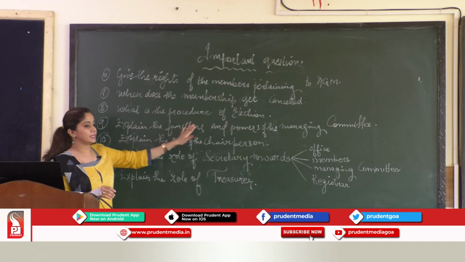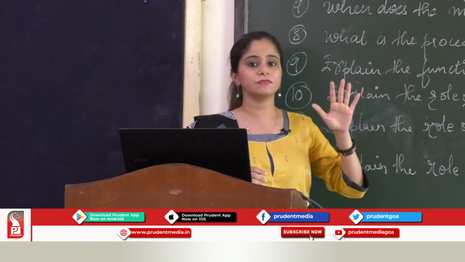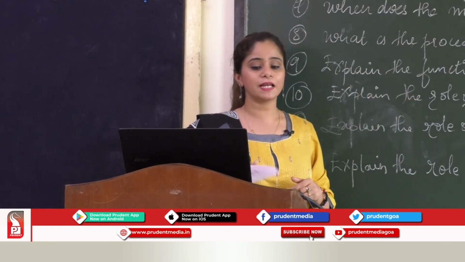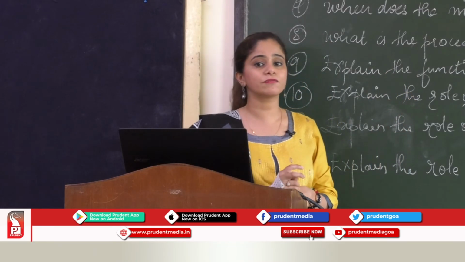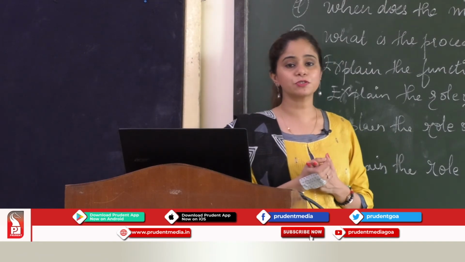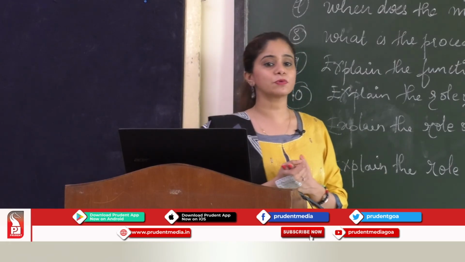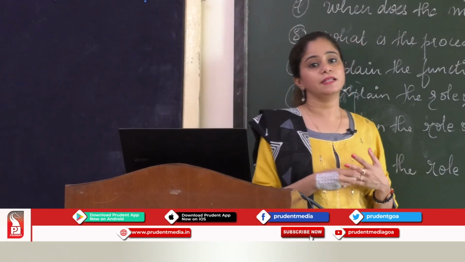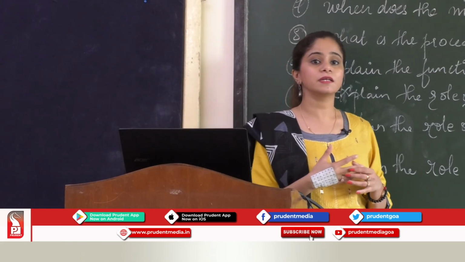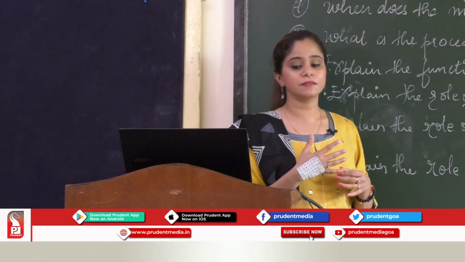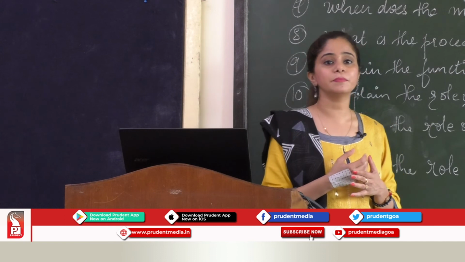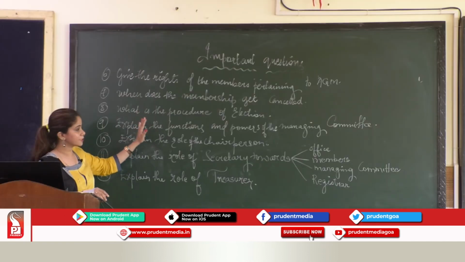What is the procedure of election? We have 10 points, right from the voters list being published till the declaration of result. That is, publishing of the voters list, appointing the election committee, then publishing it in the newspaper or on the notice board, then you file the nomination, then you scrutinize the form, you withdraw the form, then symbols are allotted, then voting takes place, then counting of the votes, and then you declare the results in the annual general meeting. All 10 points you have to write.